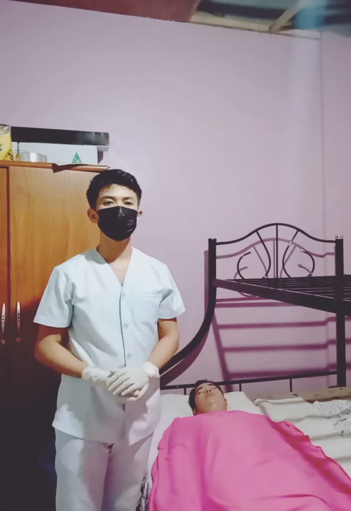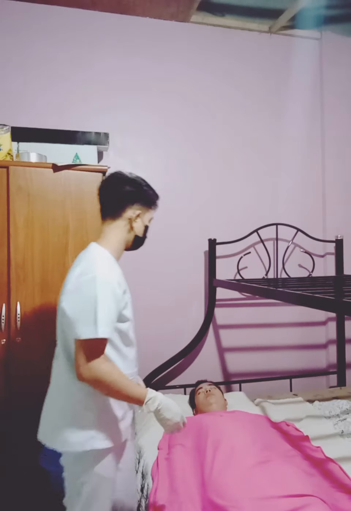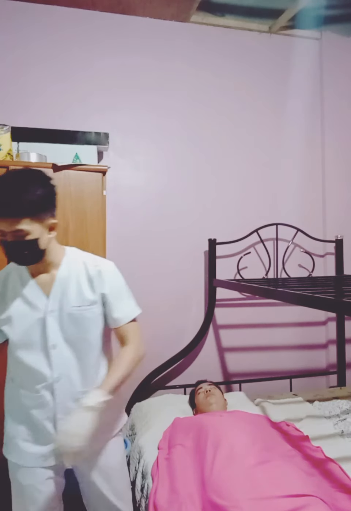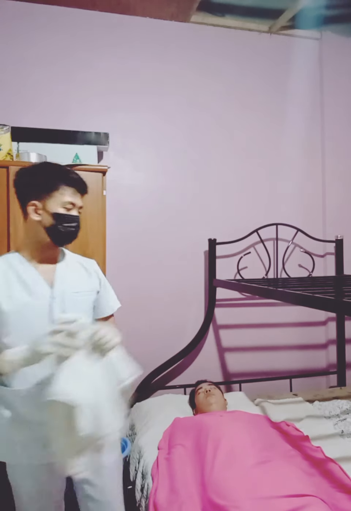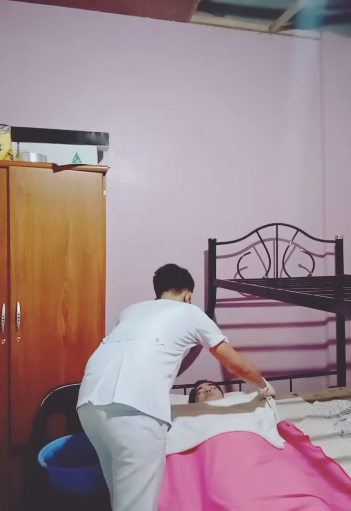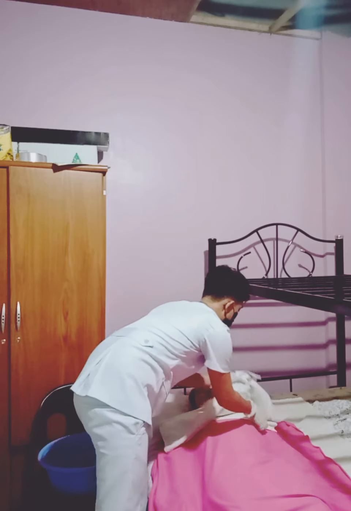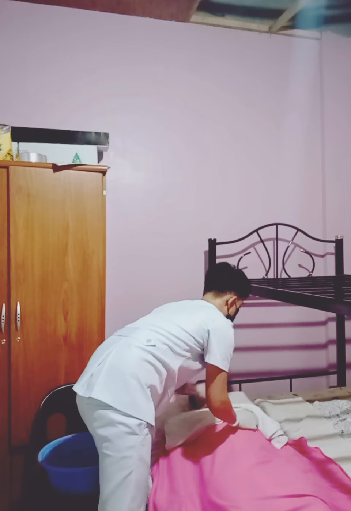And now we are going to clean the abdomen of the client. First, we need to put a bath towel on the chest of the client and lower the blanket.